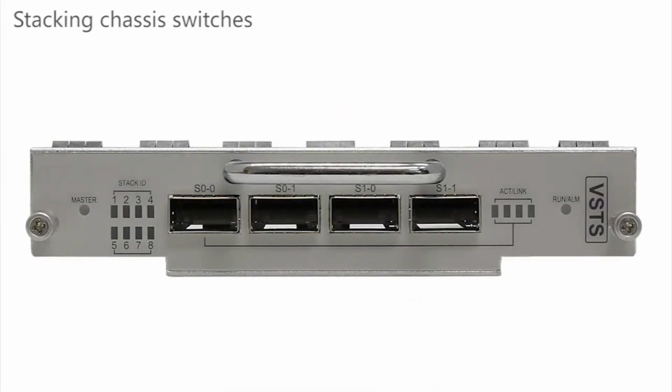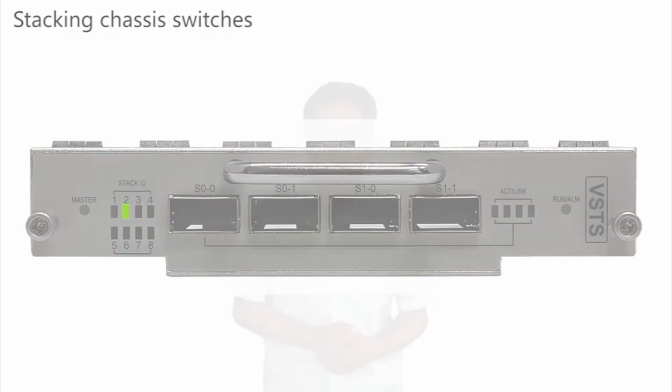If the master indicator is static green, the switch is the master switch. If the indicator is off, the switch is the backup switch. If the number 1 stack ID indicator is static green, the stack ID of the switch is 1. If the number 2 stack ID indicator is static green, the stack ID of the switch is 2.